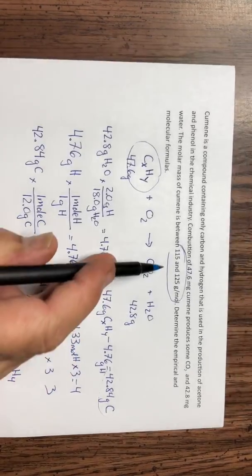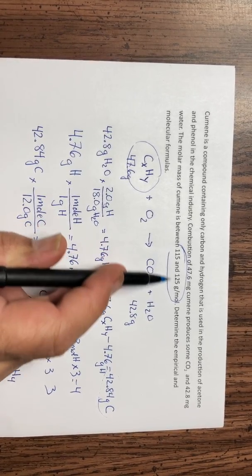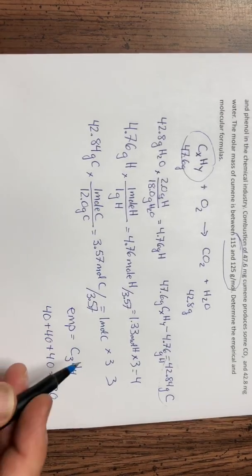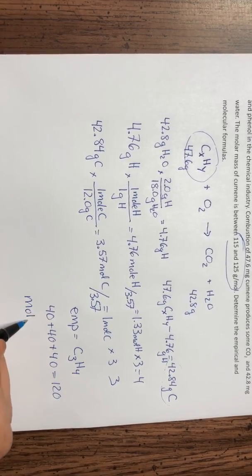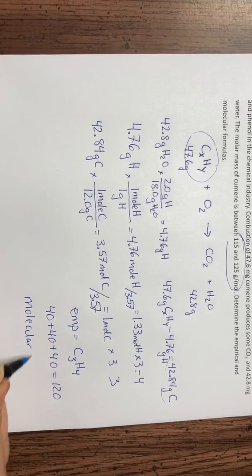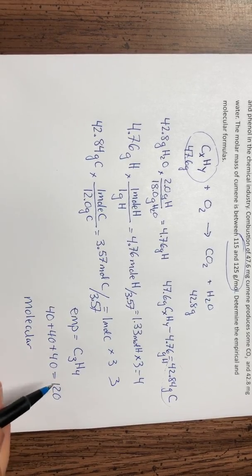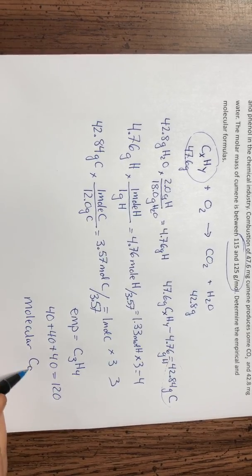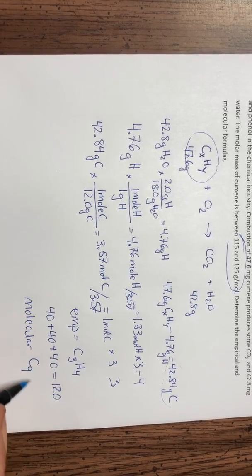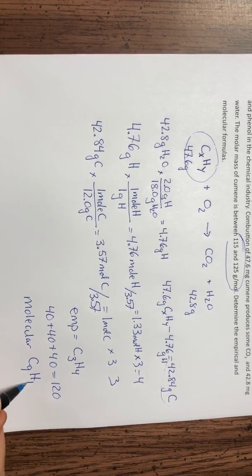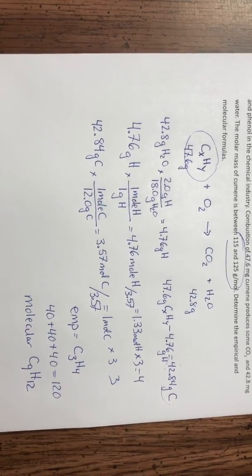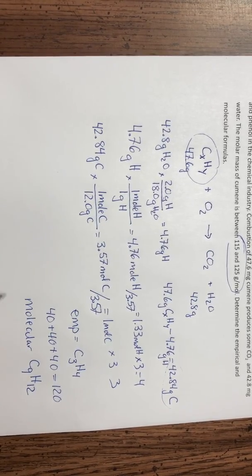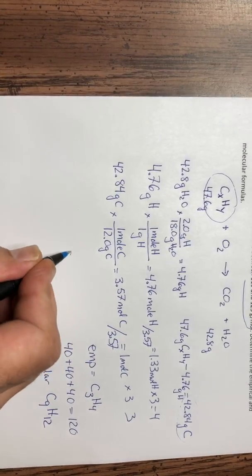That's right in range of what I'm supposed to be, between 115 and 125. That tells me that the actual molecular formula is 3 times bigger in terms of carbon and in terms of hydrogen as the empirical formula. So my molecular formula will be C9. 3 times 3 is 9. 4 times 3 is 12, right?